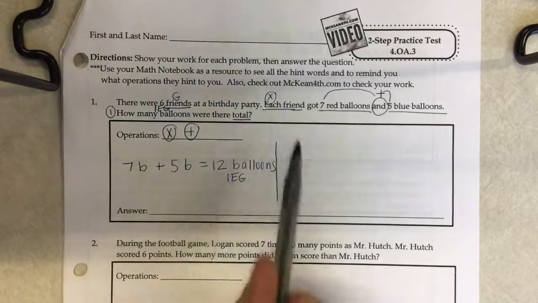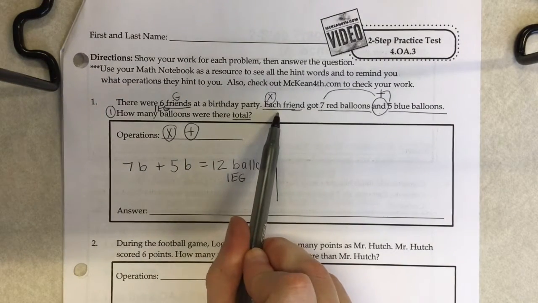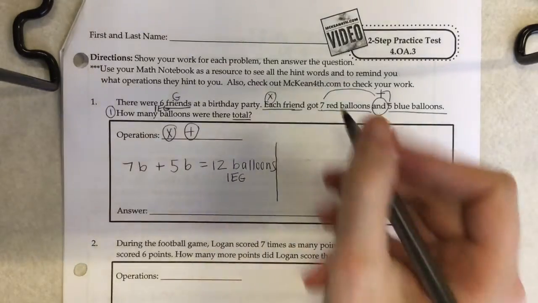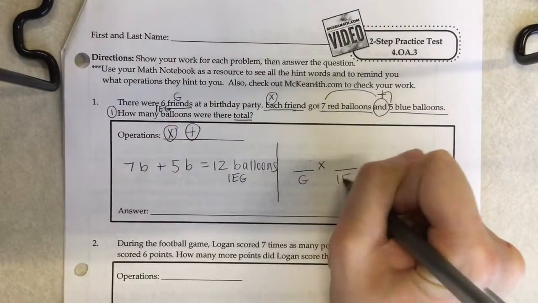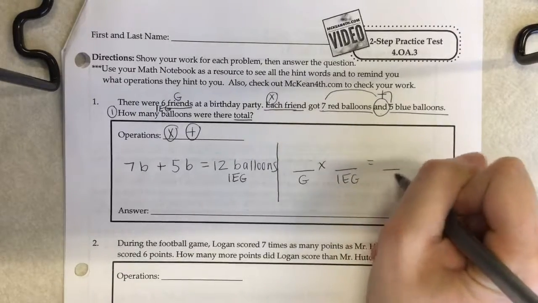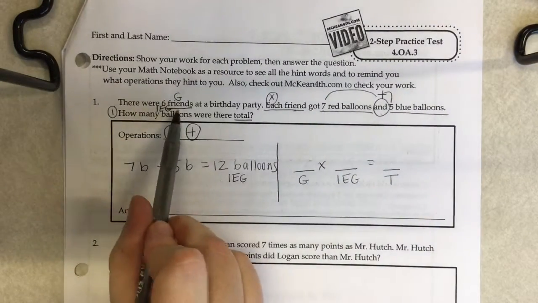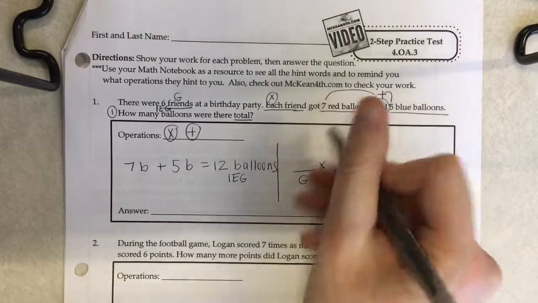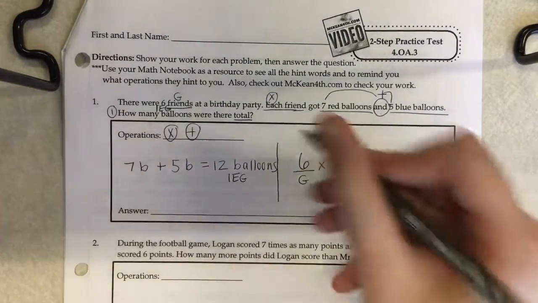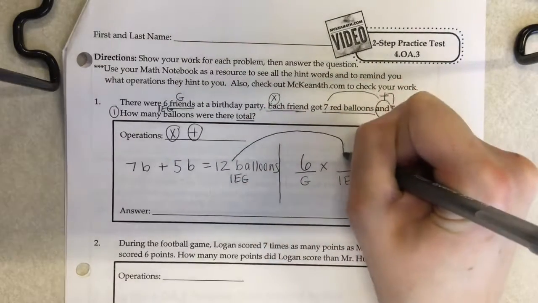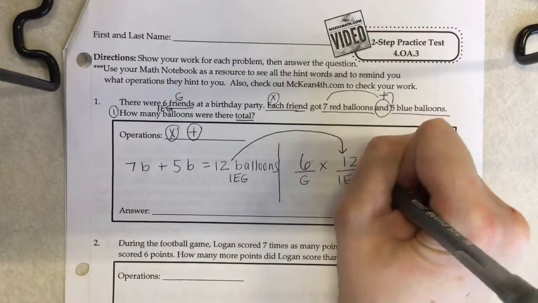Now I know I need to multiply because I saw this word each. So multiplication is set up as groups times in each group is going to give me my total. My groups are my friends. They're holding the balloons. So I'm going to put 6 here for groups. My in each group is how many balloons each friend gets. So I'm going to draw an arrow from my balloons to my 12.